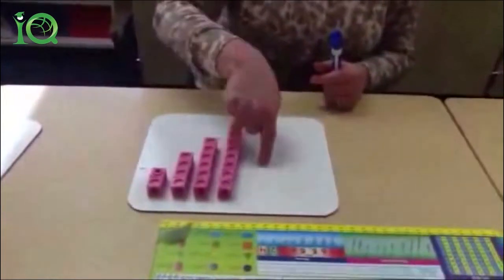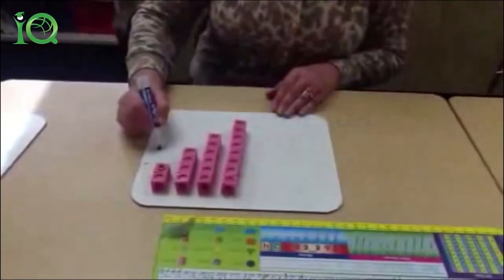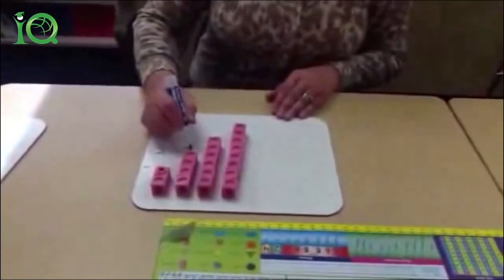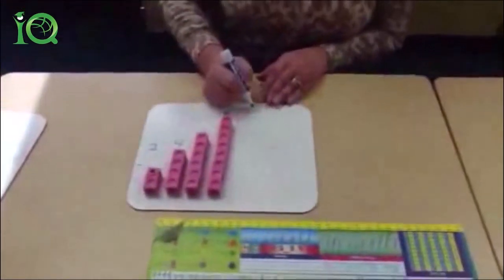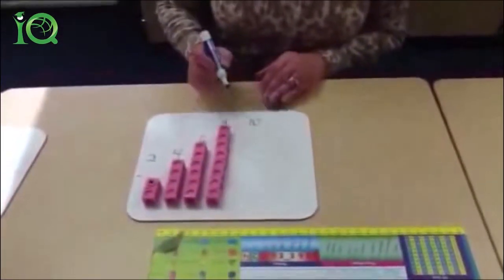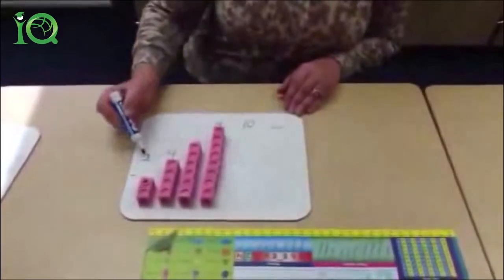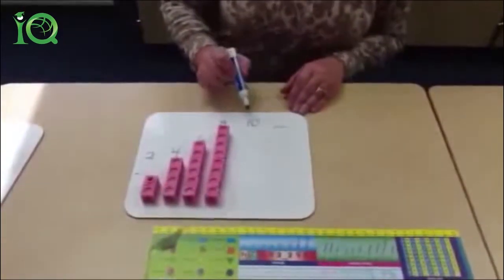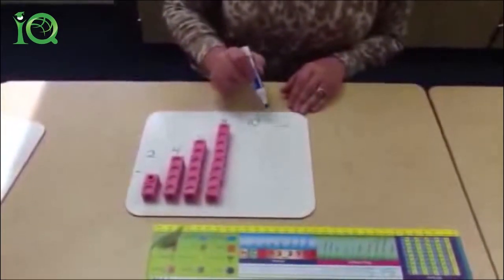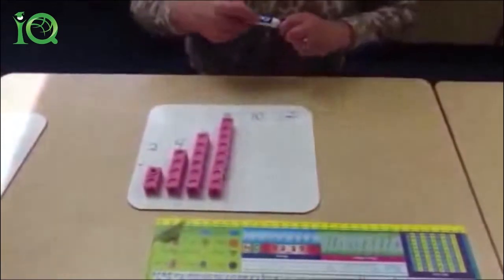Now, how many more would we have to go on here? That's right, it would be 10. So there's 2, 4, 6, 8, and then we would have 10. And then what would come after that? If you can see, for each one, it's growing by 2. So from 10, you add 2 more, the next one would be 12.